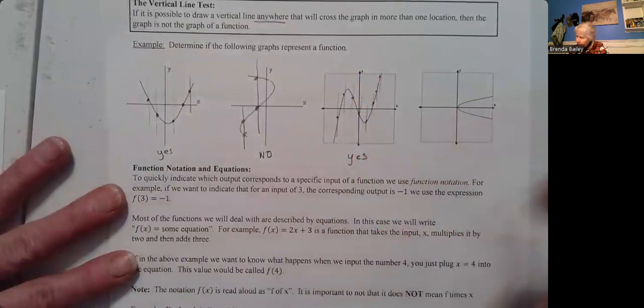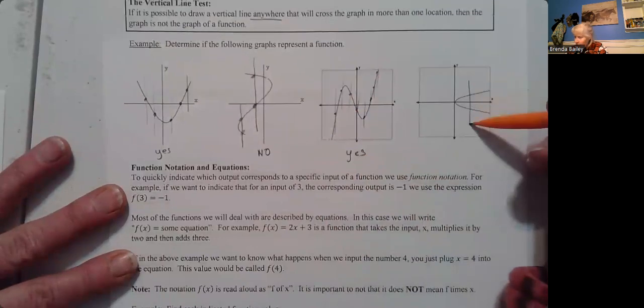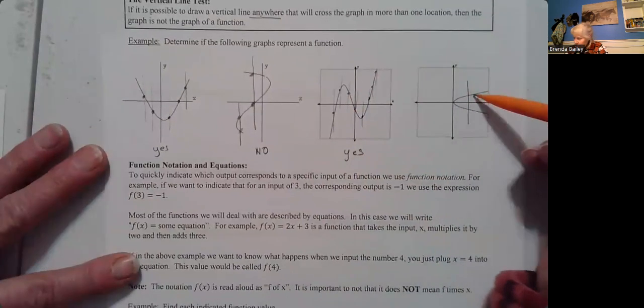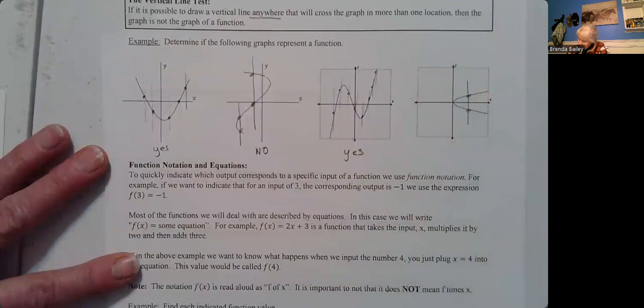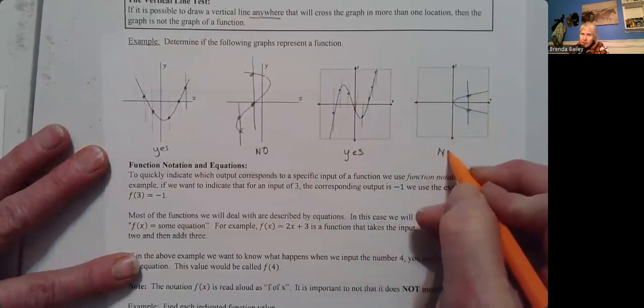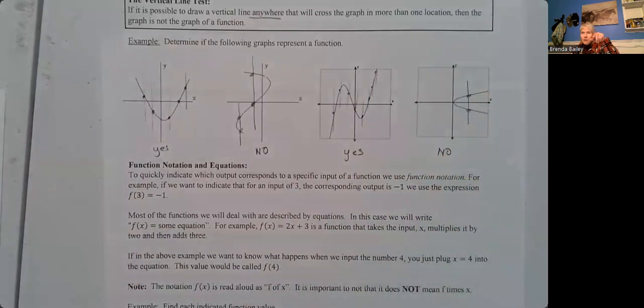And here, it's pretty obvious. Anywhere, doesn't matter. You're going to touch twice. You're going to touch twice here. So this one is a no. So that's called the vertical line test. Pretty easy. Just pass it. If you can find one spot where it touches 2 or 3 or 4 times, it's a no. You just need one little spot, and then it's a no.